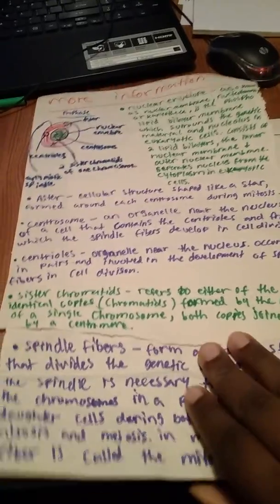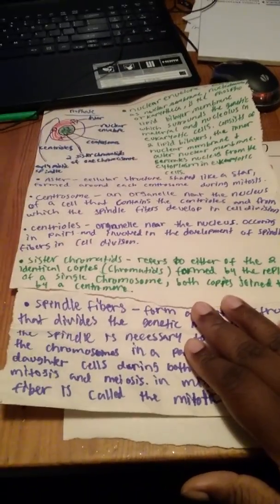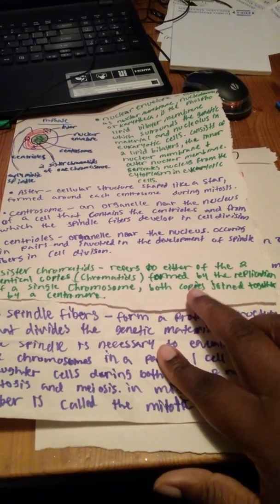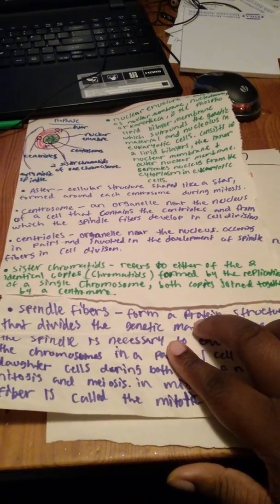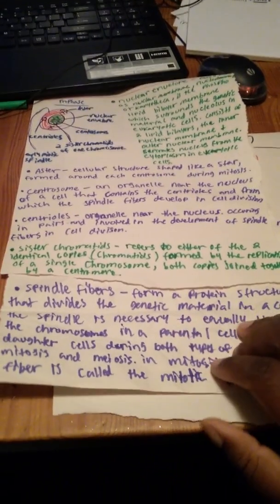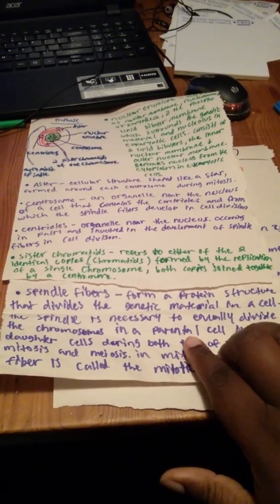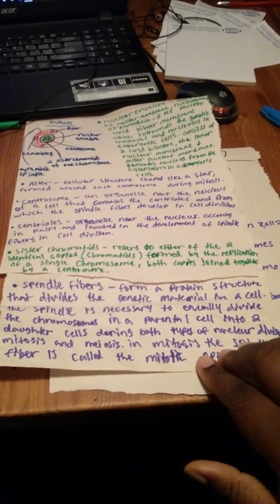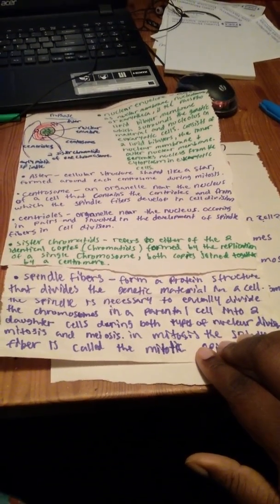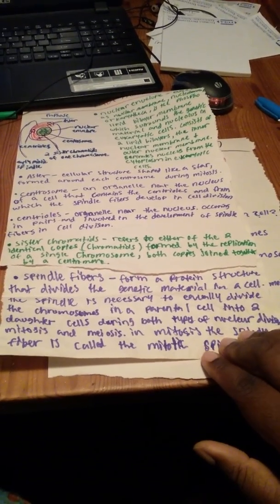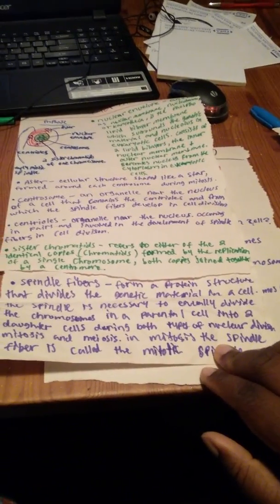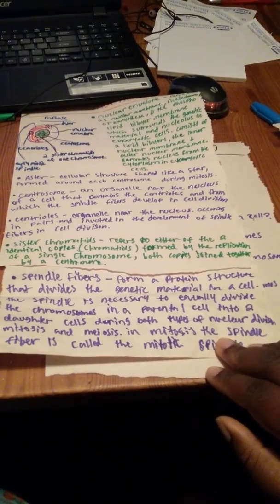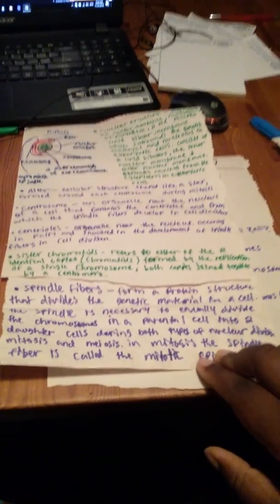And then sister chromatid refers to either of the two identical copies of a chromosome formed by the replication of the single chromosome, both copies joined together by a centromere. Spindle fibers form a protein structure that divides the genetic material in a cell. The spindle fiber is necessary to equally divide the chromosomes in a parent cell into two daughter cells during both types of nuclear division, mitosis and meiosis. In mitosis, the spindle fiber is called the mitotic spindle.